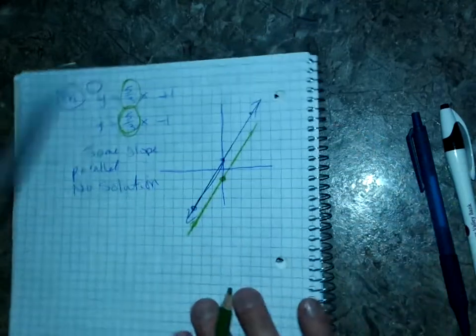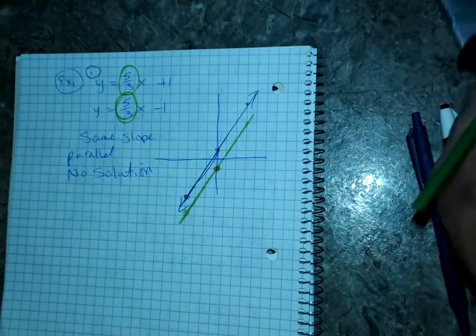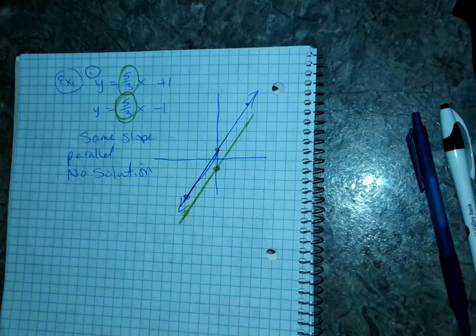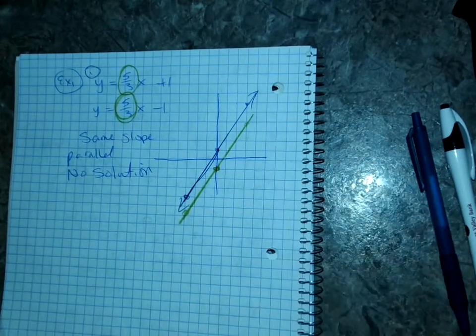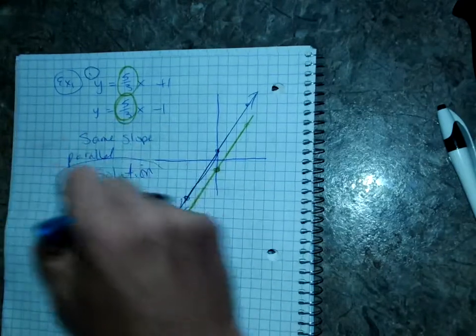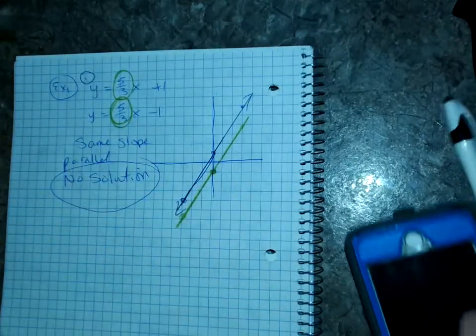Got those two there. Okay, now obviously they're parallel, but I knew they were parallel because of the same slope. Because some could argue that eventually they'll intersect, but never. So the answer is no solution. Okay, that was pretty easy.